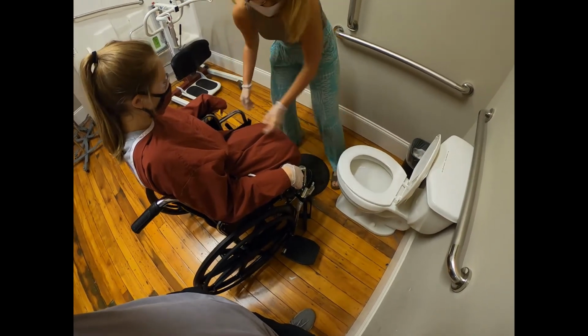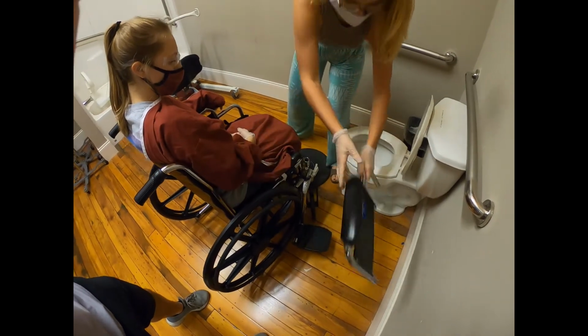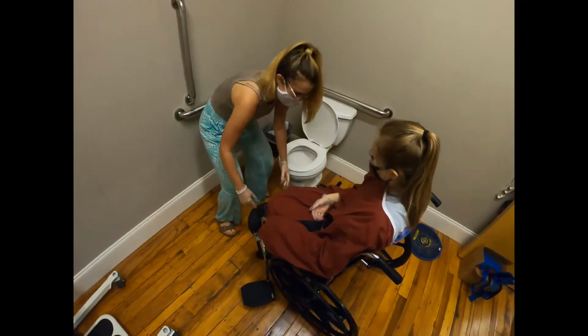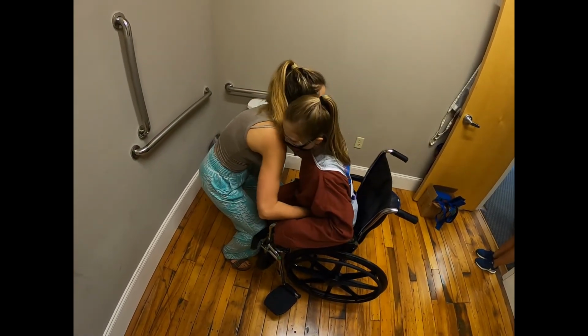Make sure your body is as close to theirs as possible to avoid any strain on the back and provide knee blocking for additional support. Have the patient lean forward over their feet and have them assist you as much as they can by pushing up from their wheelchair. Transition the patient back into their wheelchair.